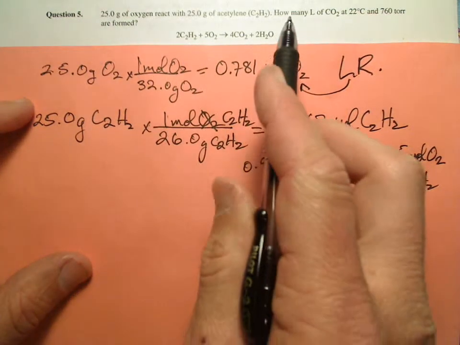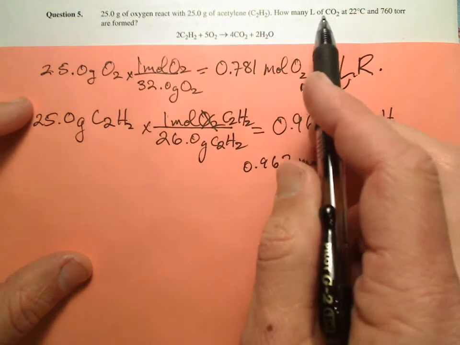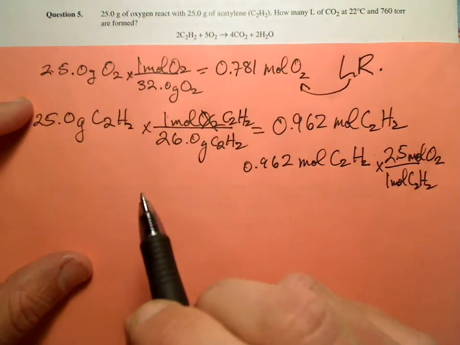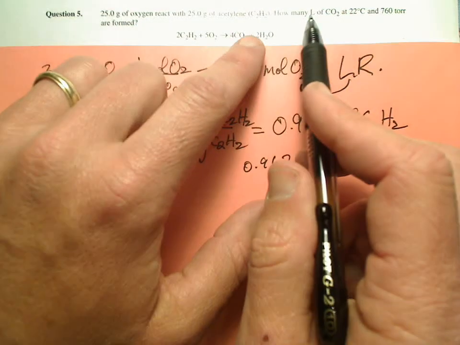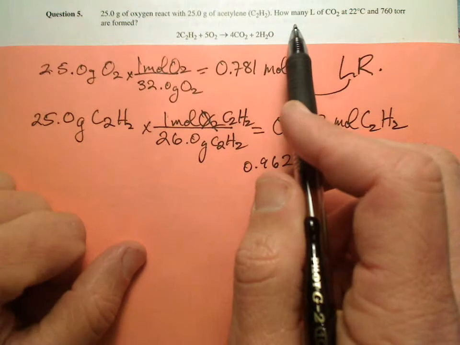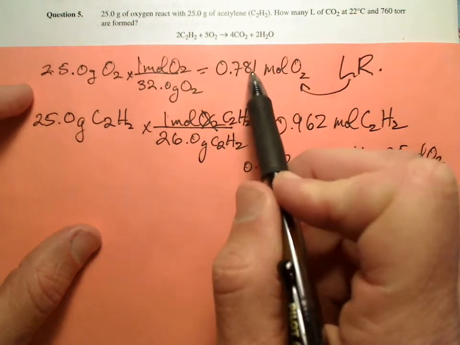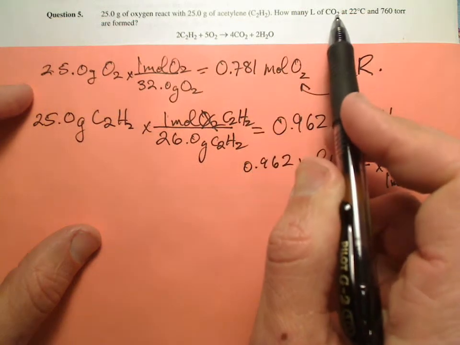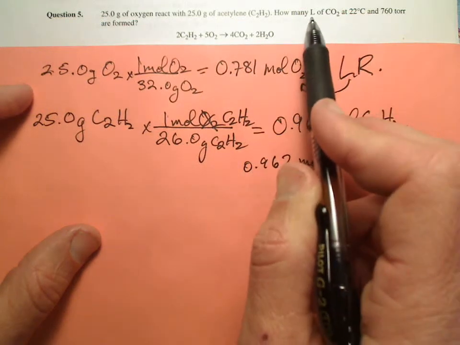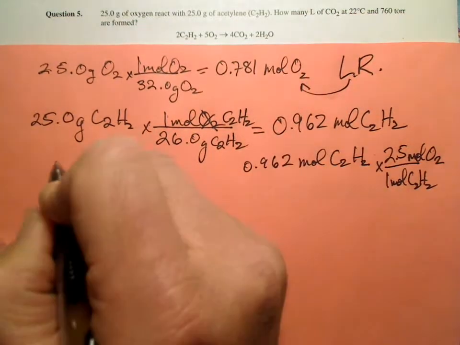Okay, so now I know what my limiting reactant is, so I can figure out how many liters of CO2 are formed. Why do I need to know what my limiting reactant is? Well, because I'm going to need to figure out how many moles of CO2 are formed, and the only way I'm going to figure that out is from my limiting reactant. Why do I need to figure out moles of CO2? Oh, because CO2 is a gas. And if I'm going to figure out the liters, the volume of it, I need to know the moles.